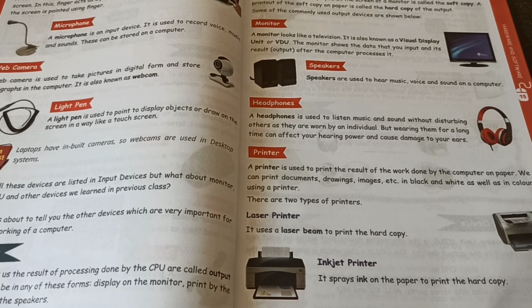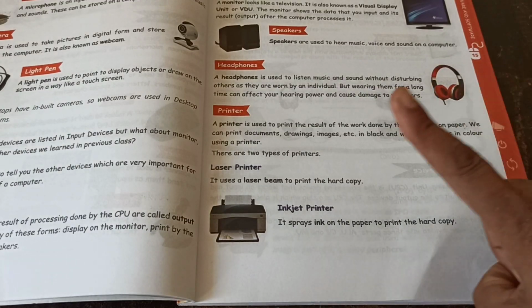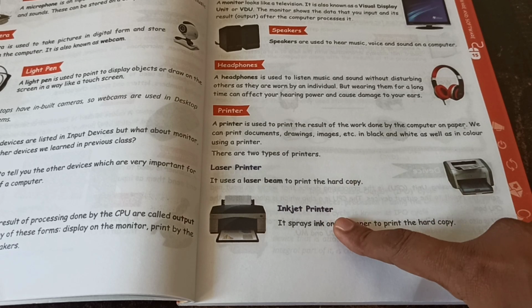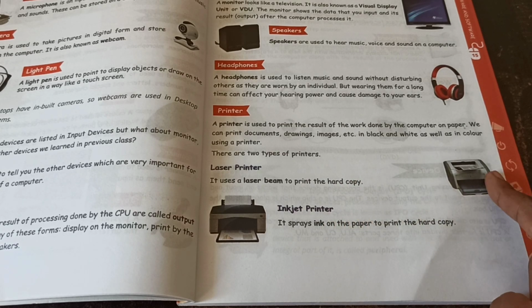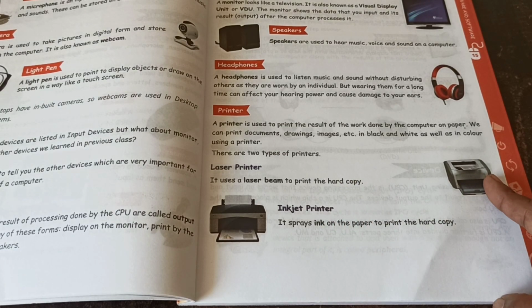A laser printer uses a laser beam to print the hard copy, and an inkjet printer sprays ink on the paper to print the hard copy. This one is an inkjet printer and this one is a laser printer.